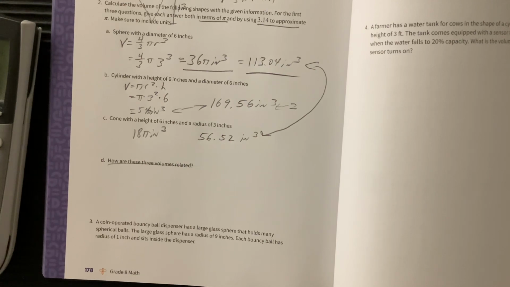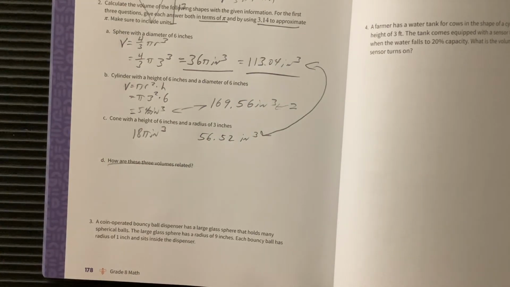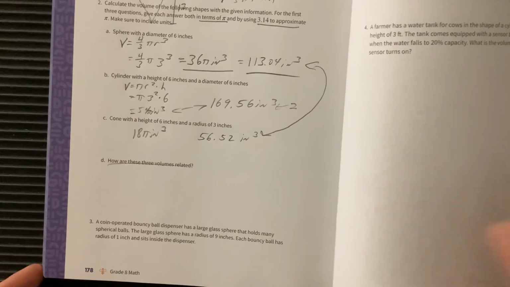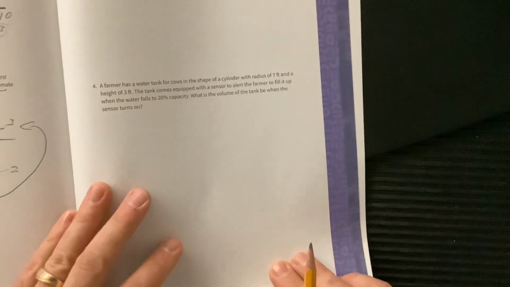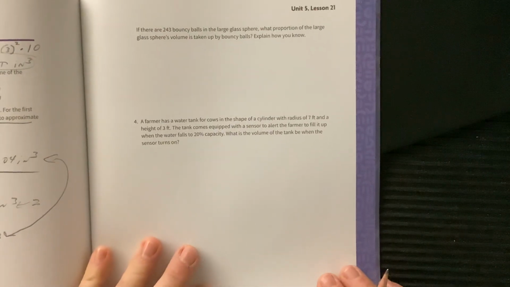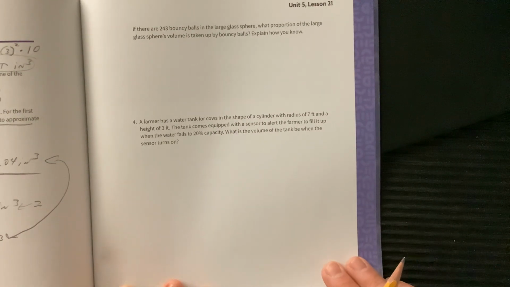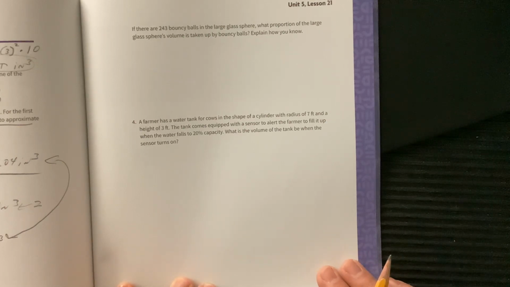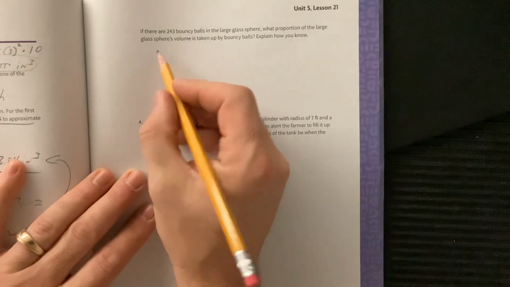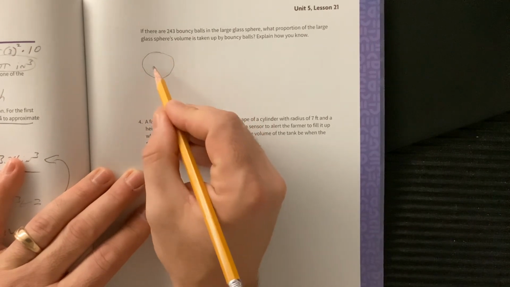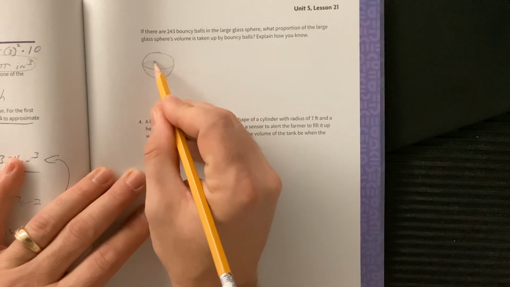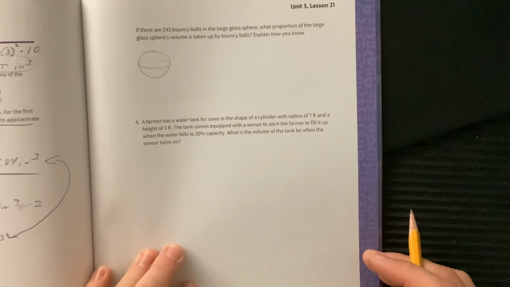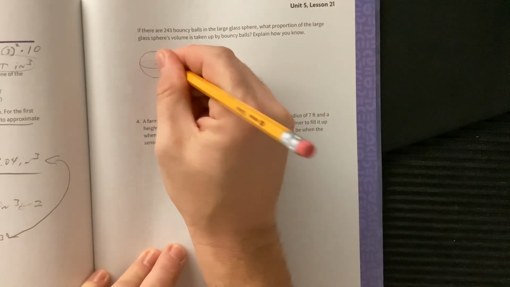Question 3. Coin-operated bouncy ball dispenser is a large glass sphere that holds many. Large glass sphere has a radius of 9. Each bouncy ball has a radius of 1 and sits inside. All right, so we need to figure out the volume of the big spherical container that has a radius of 9.